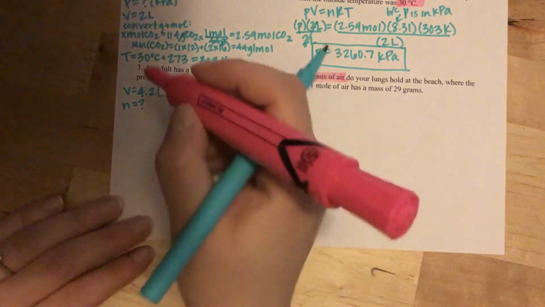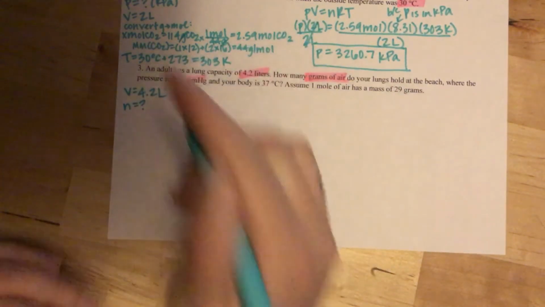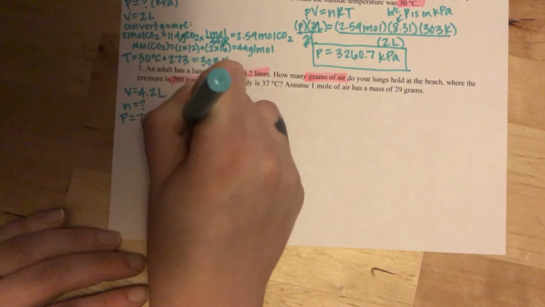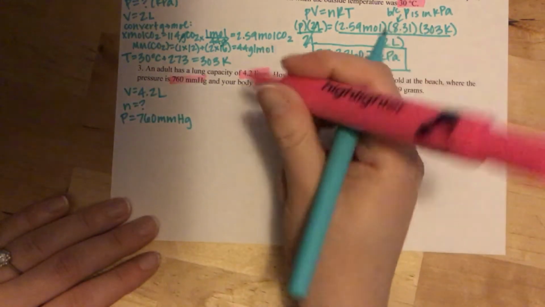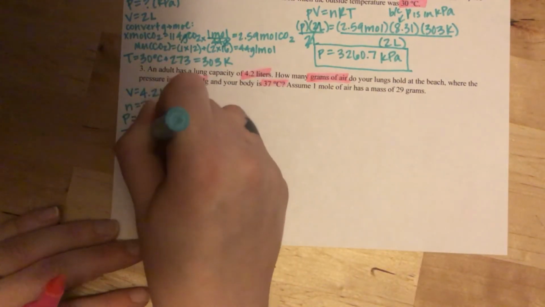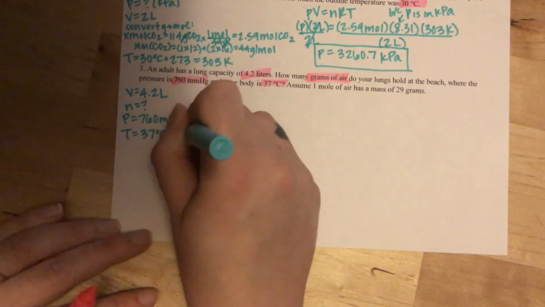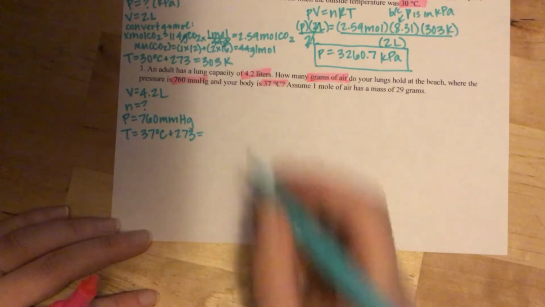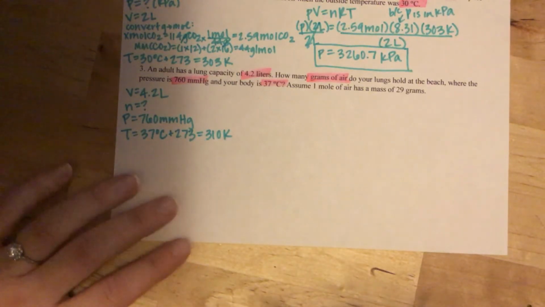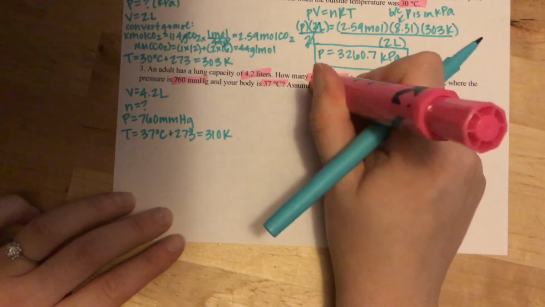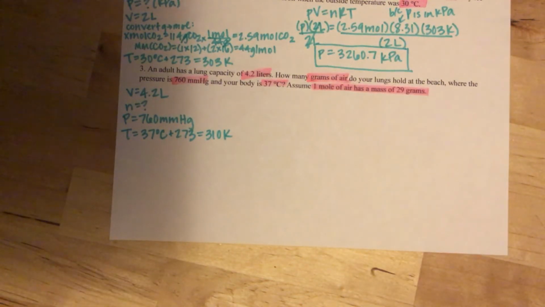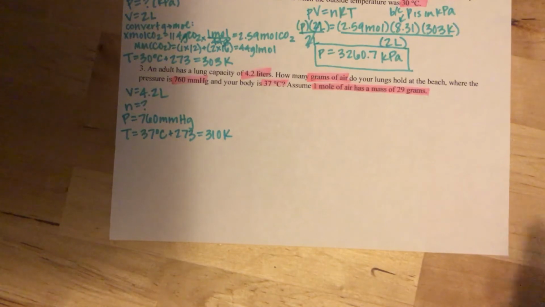Where the pressure is this, 760. So my P equals 760 millimeters of mercury. And my body temperature here is 37 degrees C. So my temperature, 37 degrees C. Make sure you add your 273 to get to 310 Kelvin. Then it says assume 1 mole of air has a mass of 29 grams. We're going to use that in our final step when we are converting the moles into grams.